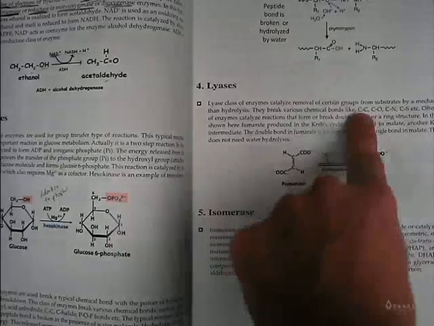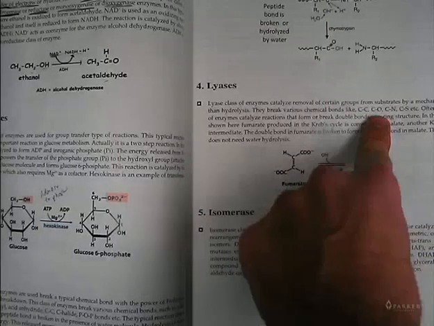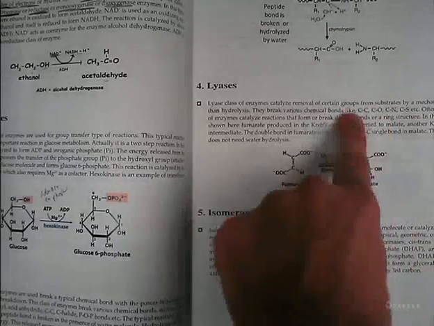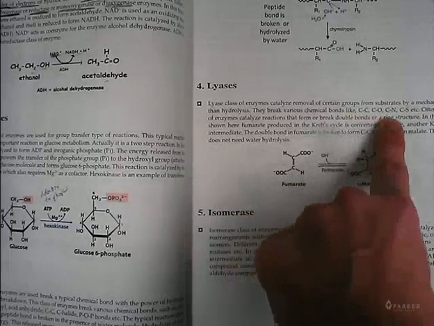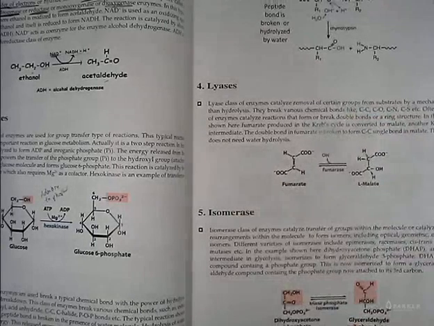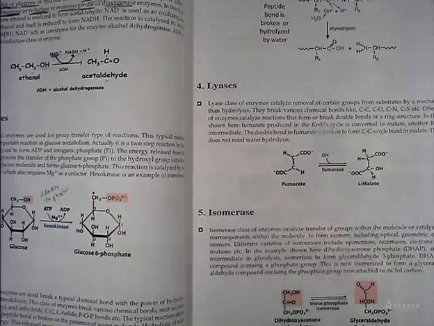No, it could be. There's always going to be one carbon involved, yes. So in this instance, there were two carbons, so it's this carbon-carbon bond here, but it could break carbon-oxygen, carbon-nitrogen, carbon-sulfur bonds. Carbon's going to be involved, yeah.